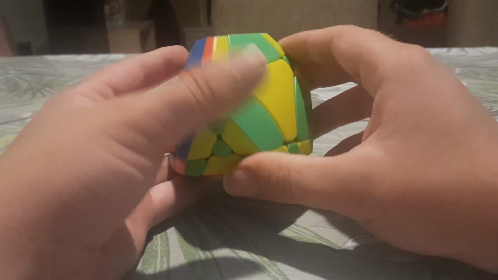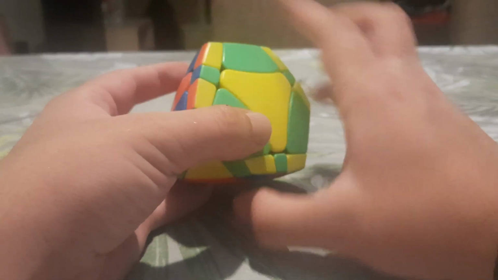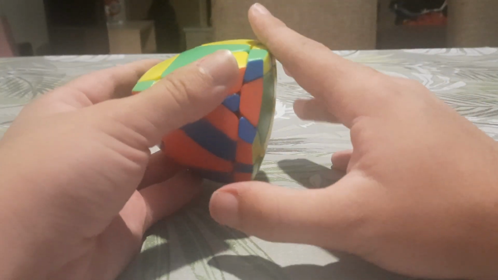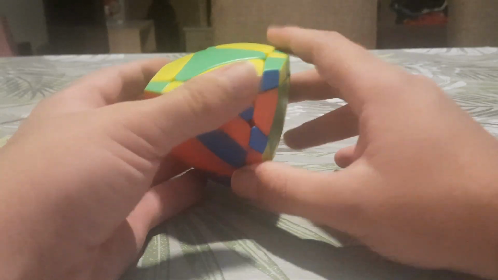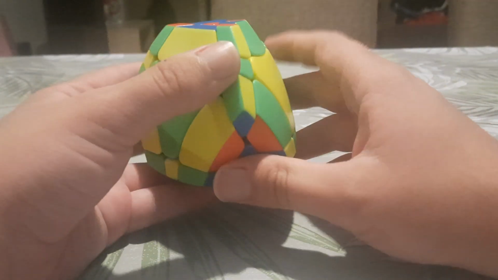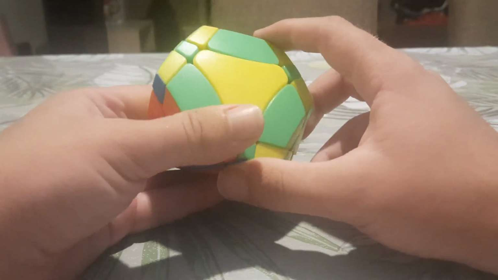So, we're gonna do the steps of a 3x3, like in the 3x3 solution stage I did for the 4x4 and 5x5, as I told you, if you know how to solve this cube. So let's start.